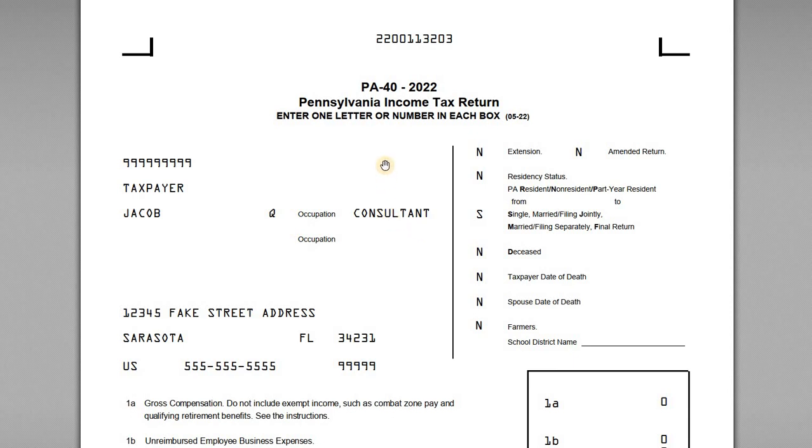Alright, for this video I want to go over a sample form PA-40, which is a Pennsylvania income tax return. For this scenario we're going to look at a non-resident Pennsylvania return. Our taxpayer here, Jacob Taxpayer, is a full-time resident of Florida, but he has a Pennsylvania rental property which requires him to file the PA-40 on a non-resident basis. So we'll go through the full PA-40 here.